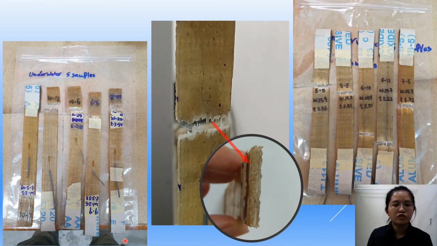The photo here shows the 4-month underwater sample, while the photo here represents the 6-month underwater sample. And from the middle photo, we can notice that both of the samples have a clear-cut failure pattern. Clear-cut failure pattern means the matrix and the fiber failed at the same time.